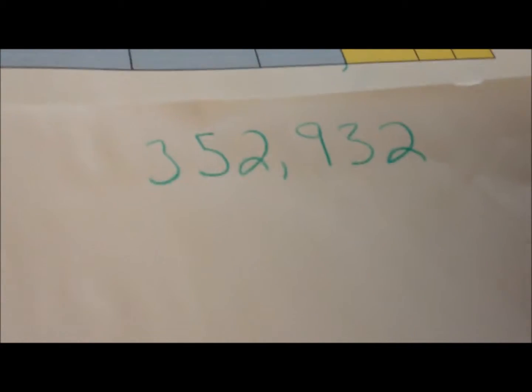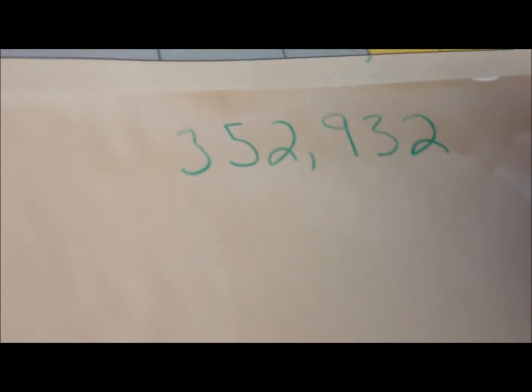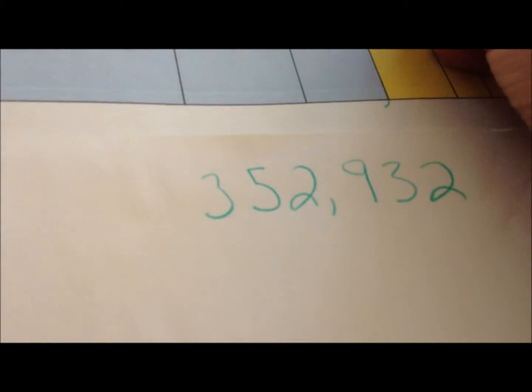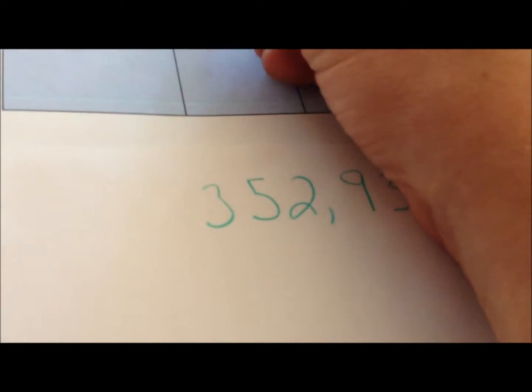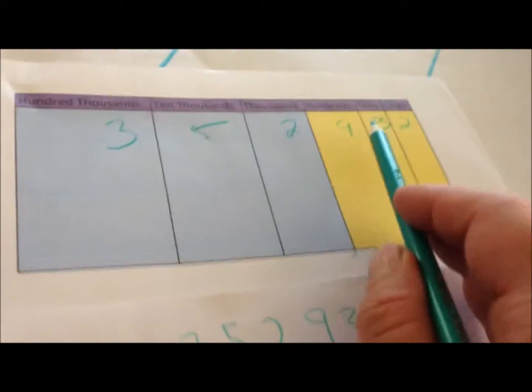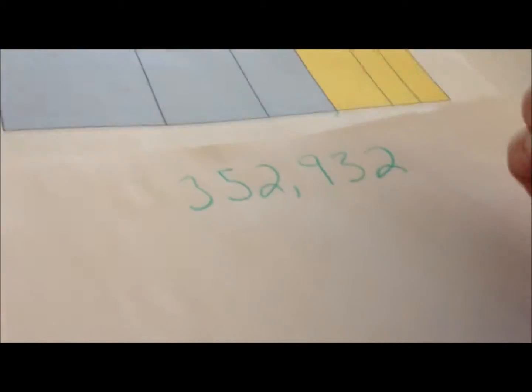I have a 6-digit map over here. 2, 3, 9, 2, 5, 3. I wrote the number in. 352,932. I wrote it backwards just to match up the numbers with the spots.